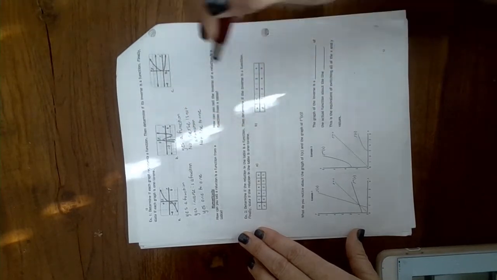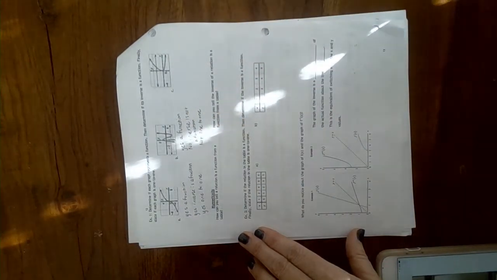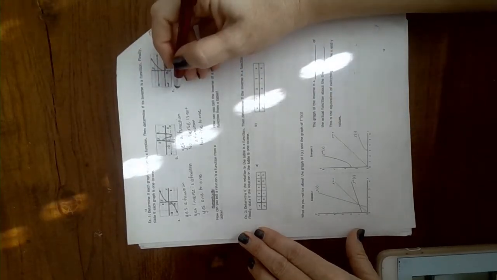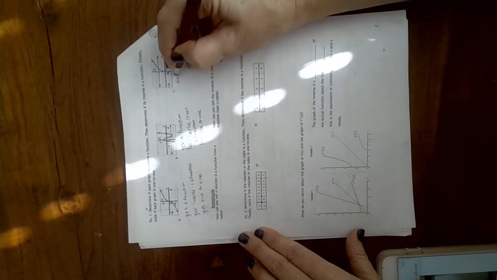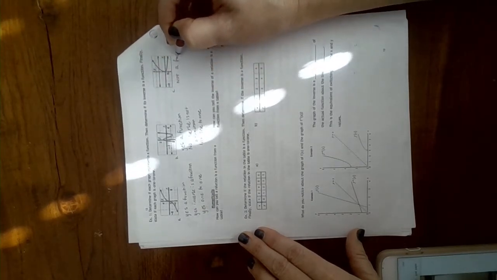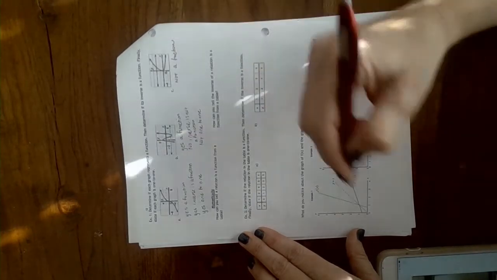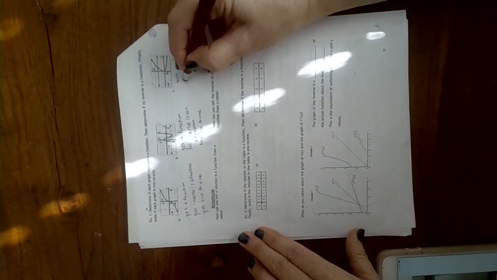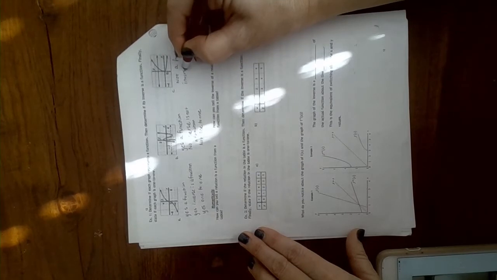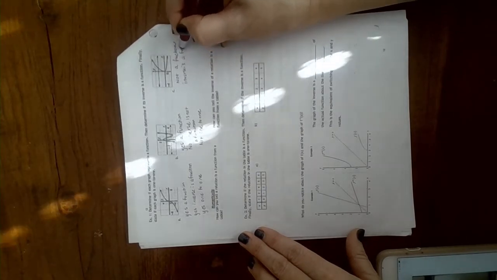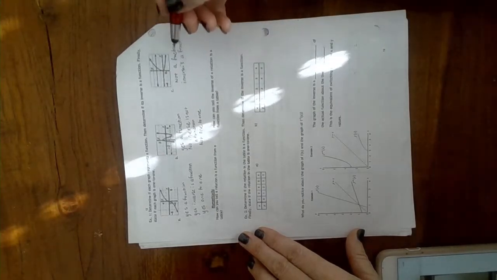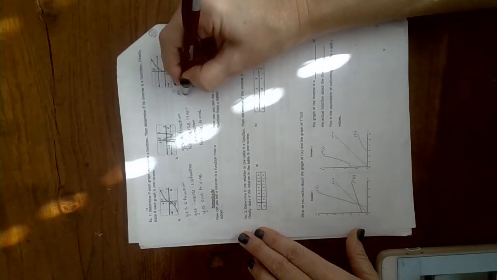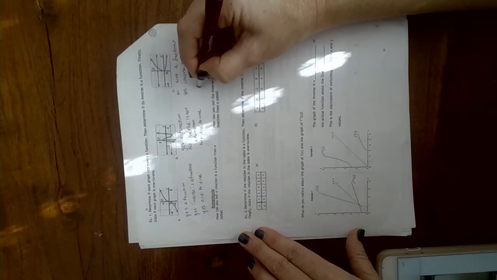If you look at example C, excuse me, it does not pass the vertical line test. So the relation is not a function. But the inverse is a function. And then it's not one-to-one because the answer is not yes. So this one was no, this is yes. So not one-to-one.